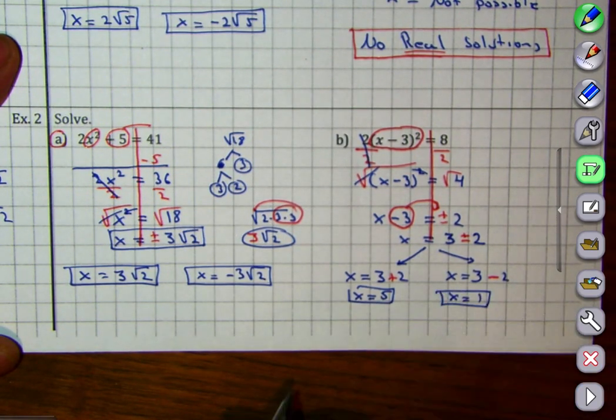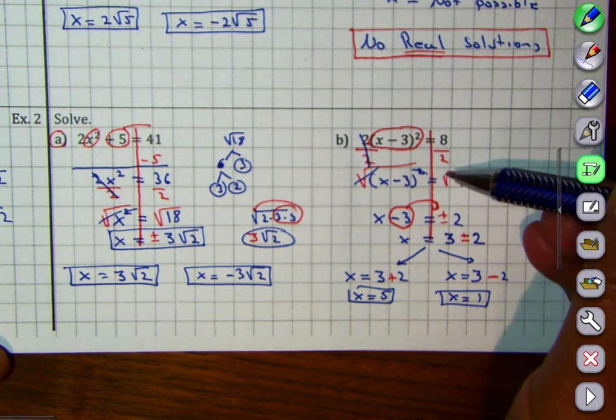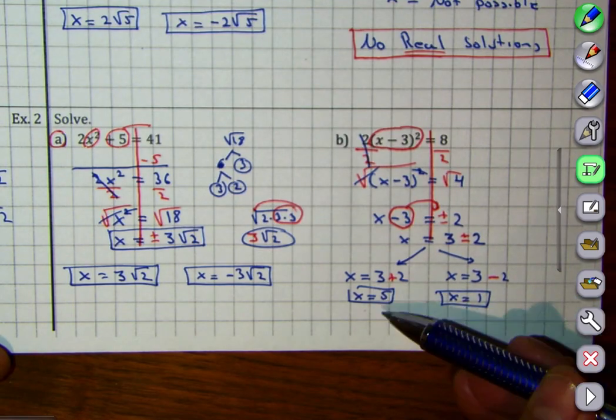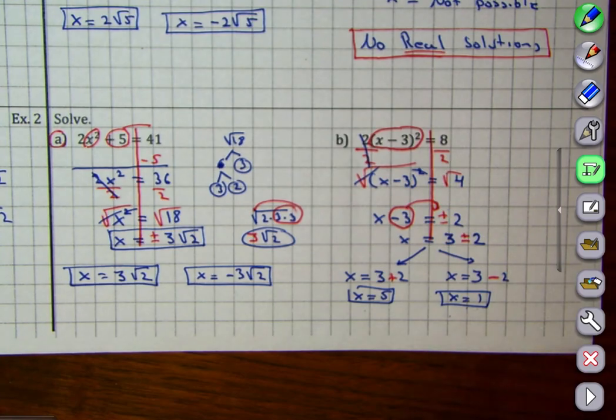So in this case, your answer will be 5 and 1. Remember that every time you take the square root, you end up with plus or minus, which is going to give you two answers. In this case, we have two real answers. We have two rational answers, whereas in the previous one, we had two irrational numbers.